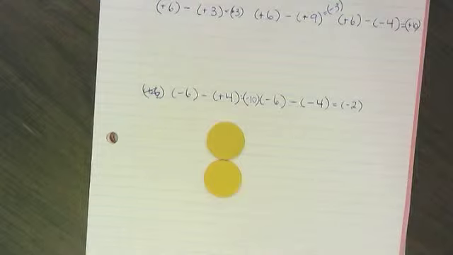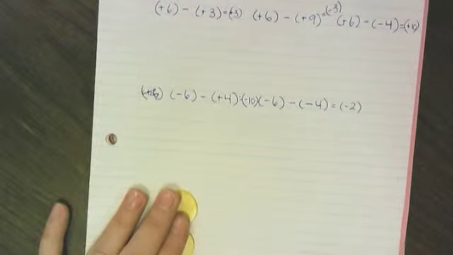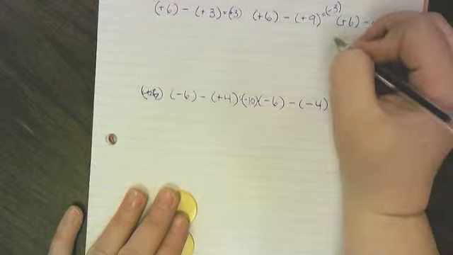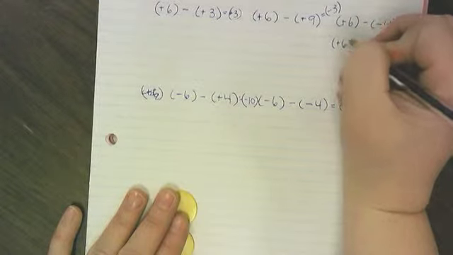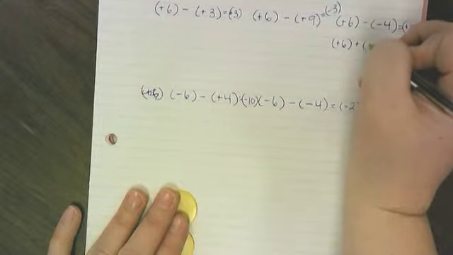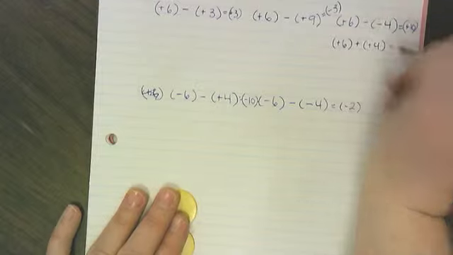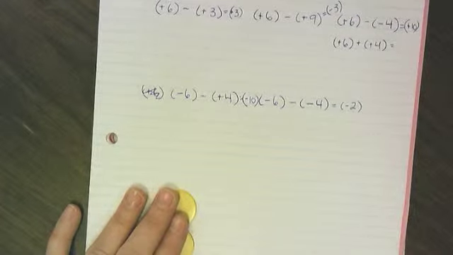It's like adding. Okay? Now, exactly. I want you to notice something. Positive 6 plus positive 4 equals what? 10.